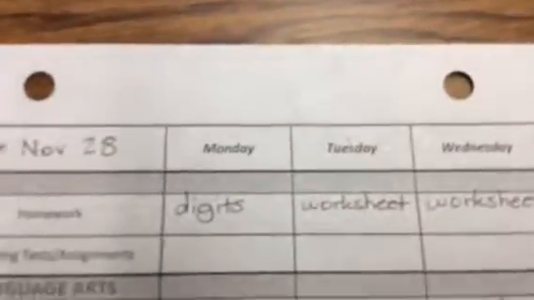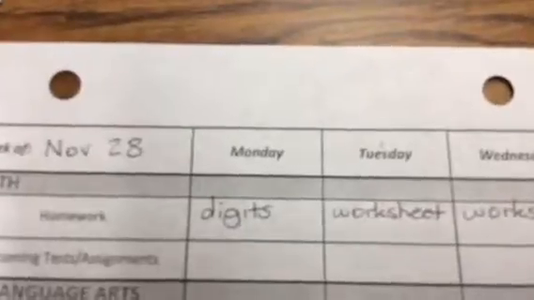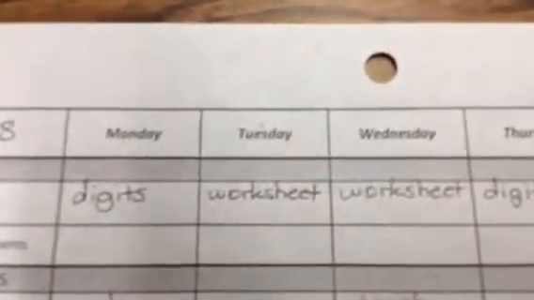So a couple of other things that I wanted to note. In math, the homework assignments are written as if they need to be done tonight. So digits homework is tonight. Worksheet is tonight, right? So you'll also see a couple things here that say reading log due or vocab due. Sometimes you'll see that on your teacher's calendar.